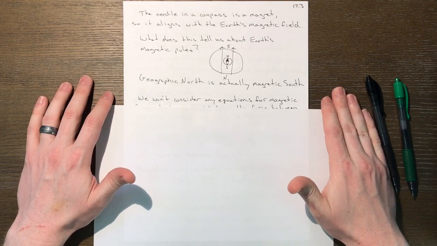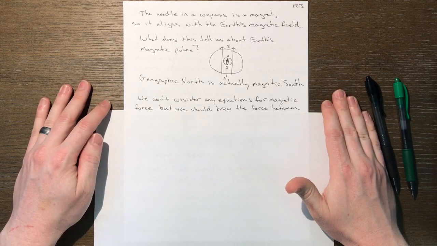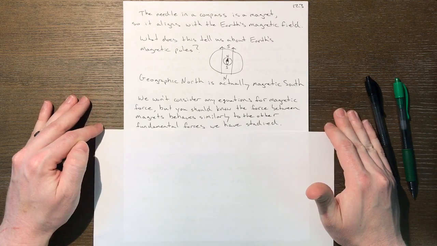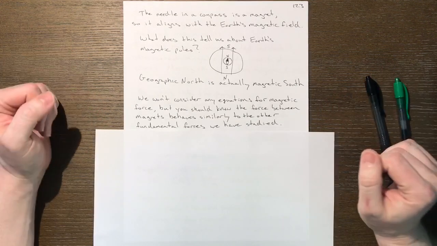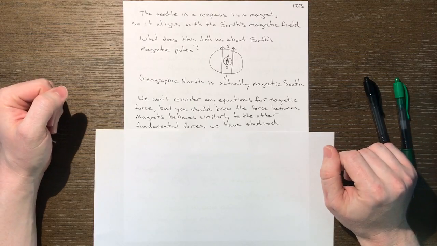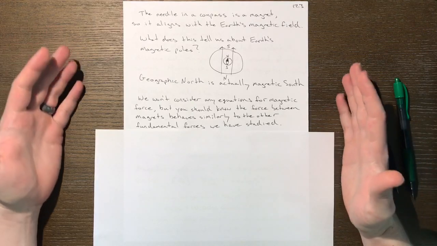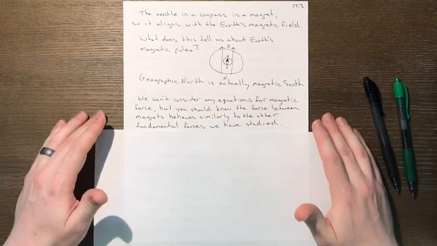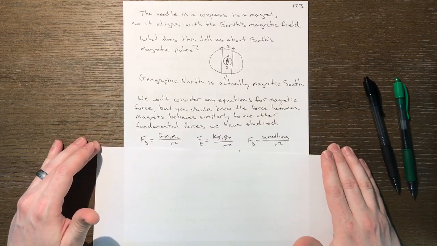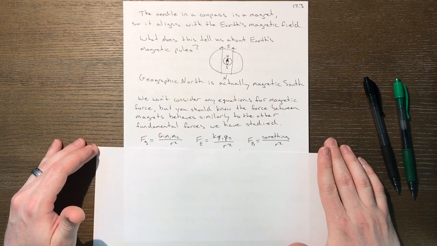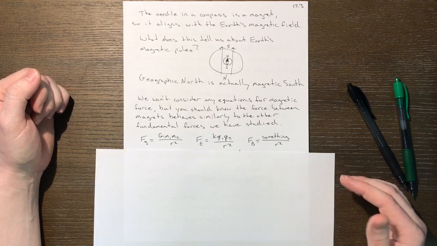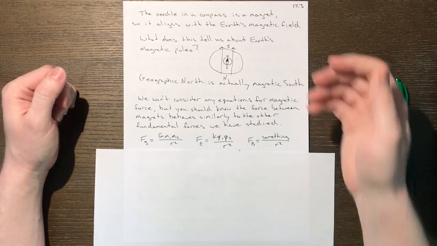As I mentioned, we're not going to use any equations for magnetic force, but I still want you to know how the forces between magnets behave. So we've looked at several force equations in this class. We looked at gravity, the force between two things with mass. We looked at the electrostatic force, the force between two charges, and now we're considering the force between two magnets.